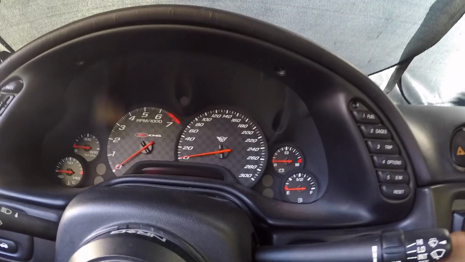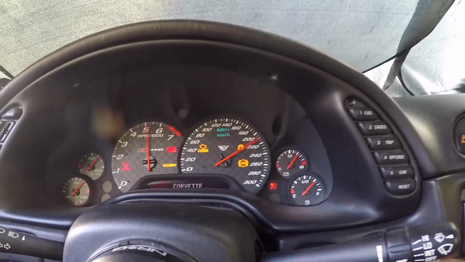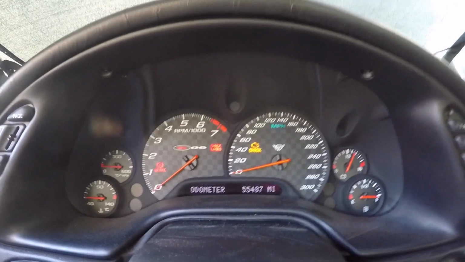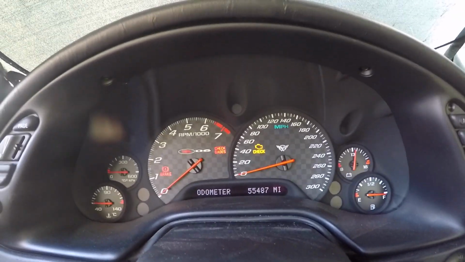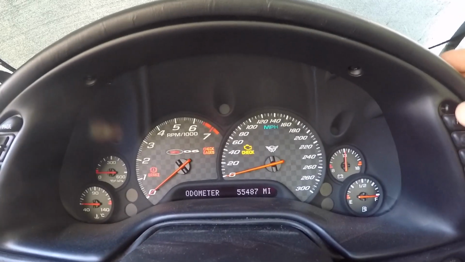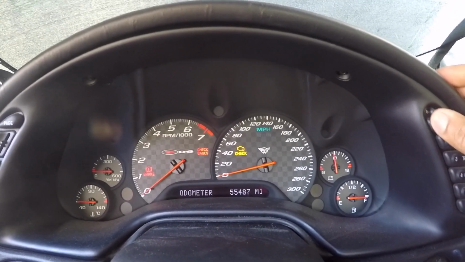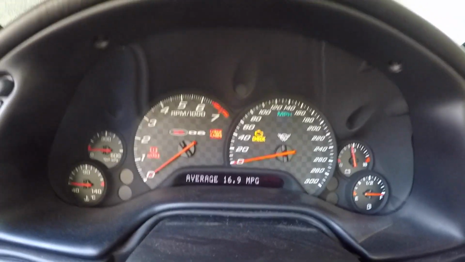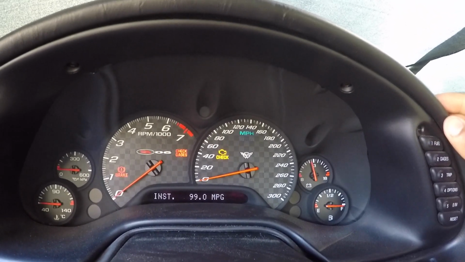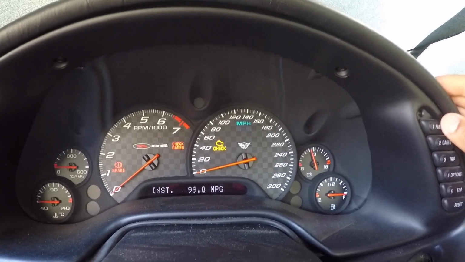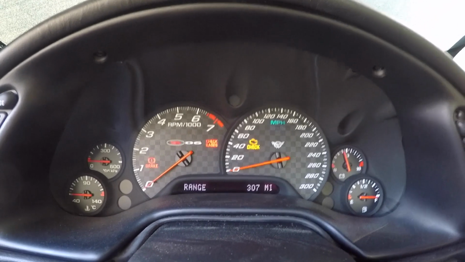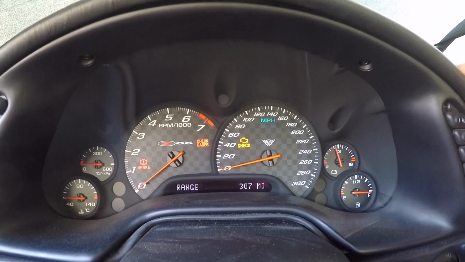First thing we are going to do, we're going to put our key in the on position, but we are not going to start the car. We're going to start with the fuel button. If you click the fuel button, it will show your average MPG, your instant miles per gallon, which only works if you are actually moving, and your range until empty.